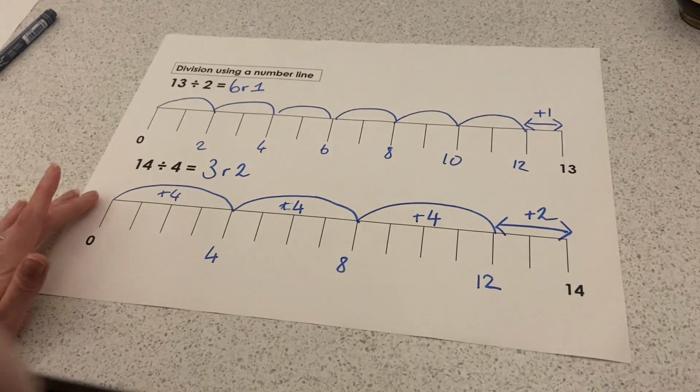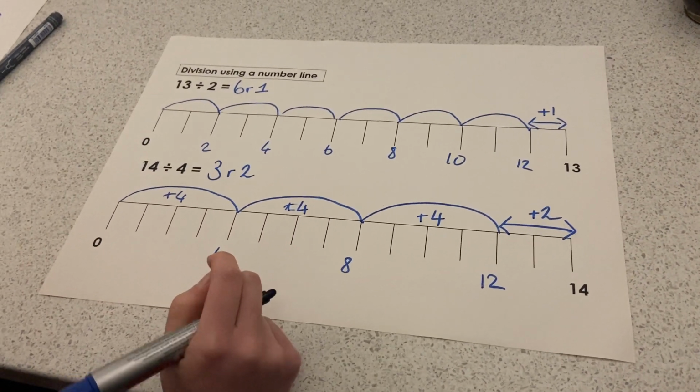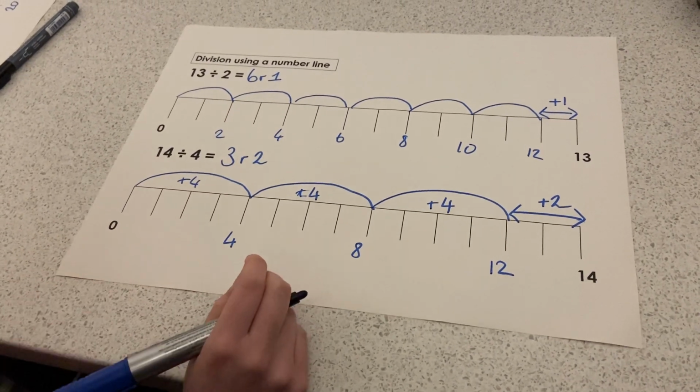So today you've got lots of questions like this to use the number line to help you to work out the remainders. Okay, so I hope you get on okay with those questions, guys.